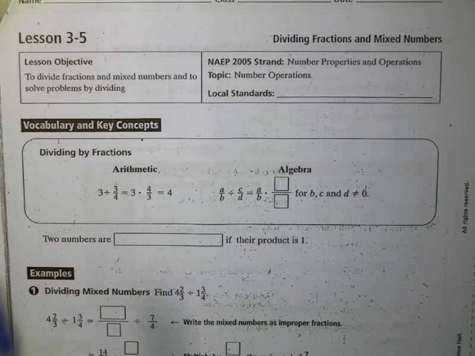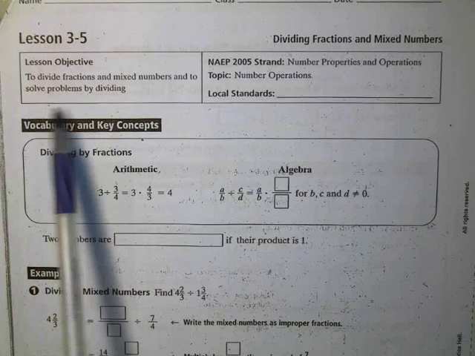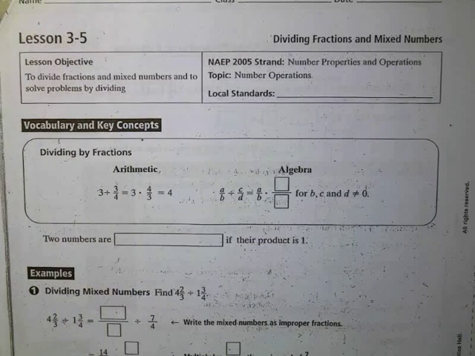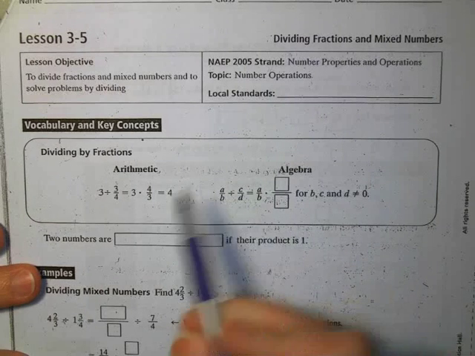This is Lesson 3-5 for Course 2, 4th period, Dividing Fractions and Mixed Numbers. So basically our goal is to divide fractions and mixed numbers and to solve problems by dividing. Okay, so here is our vocabulary and our key concept.